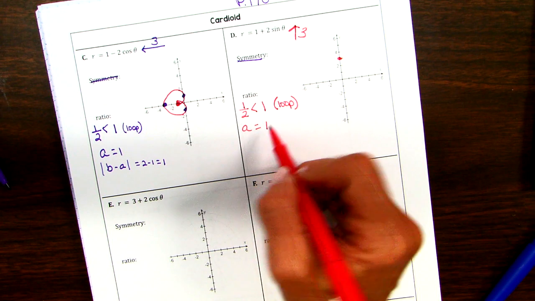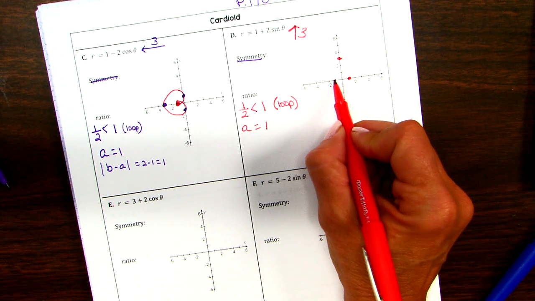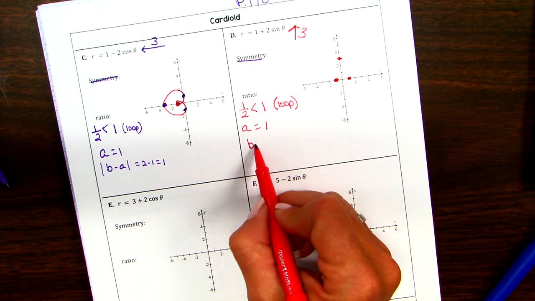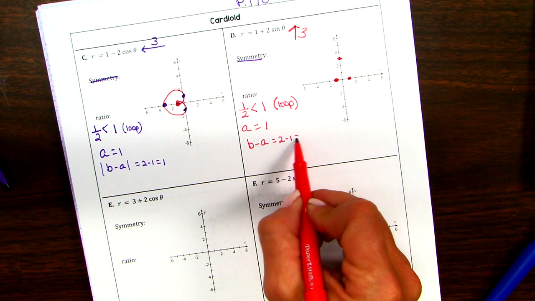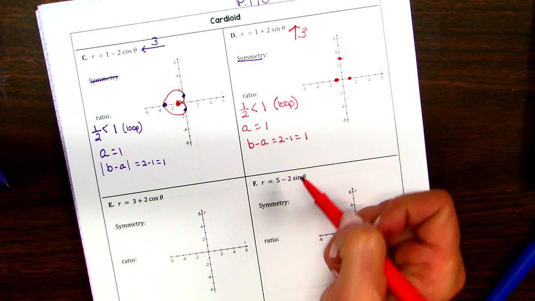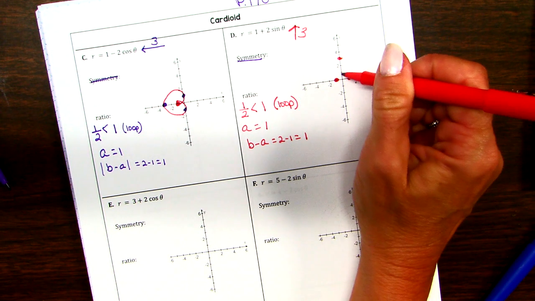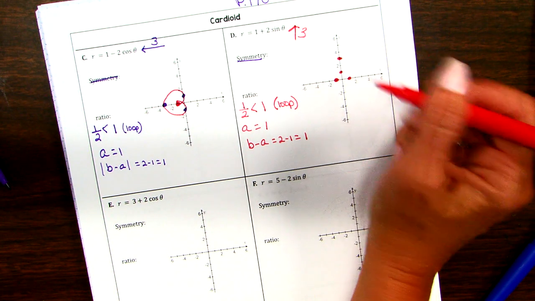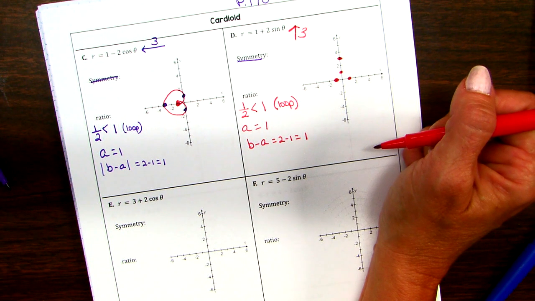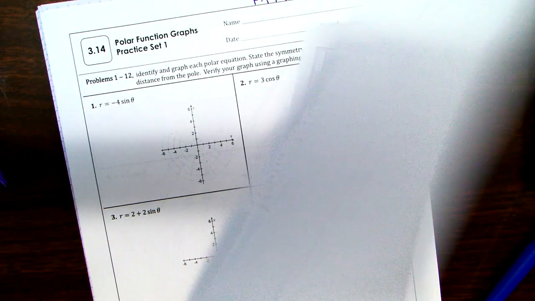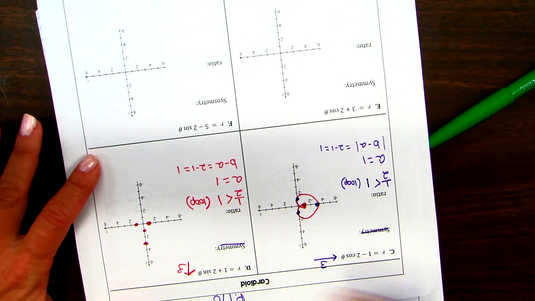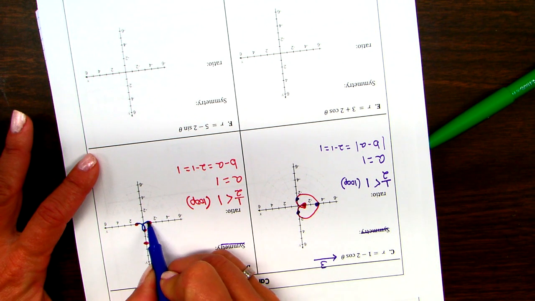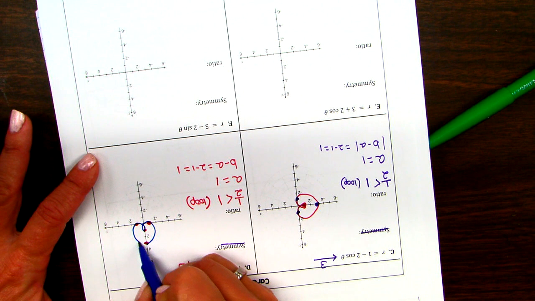A is that width on the other axis. And B minus A is 1. Where do I put the 1? It's going to go in between, in this case, the x-axis and our furthest point, because you have to have a loop in there. The closer they are together, the harder to make the loop. Do the best you can. You will not be graded on how pretty your graph is.